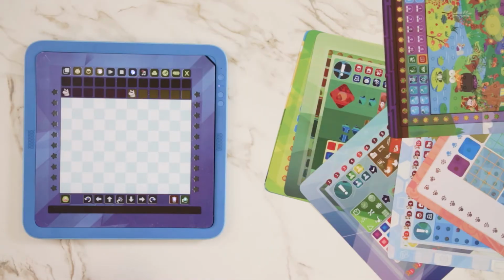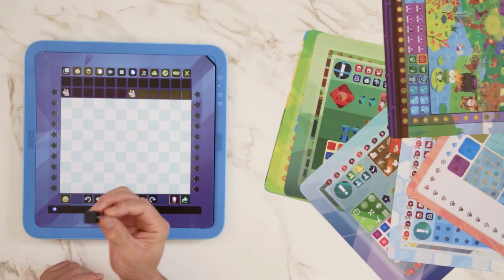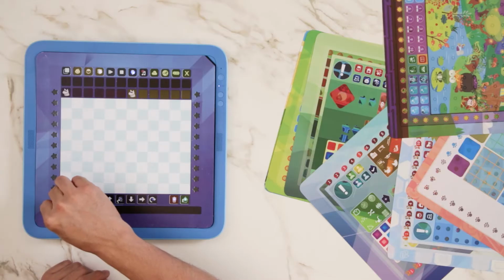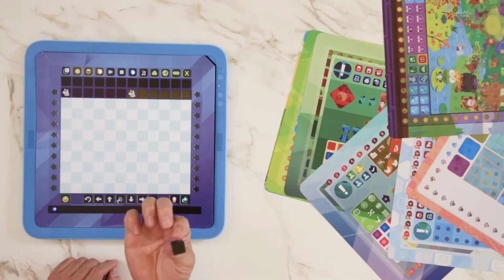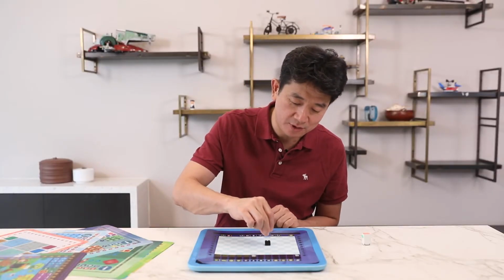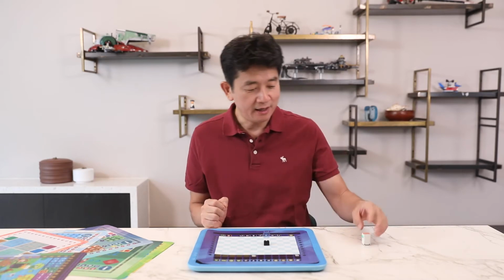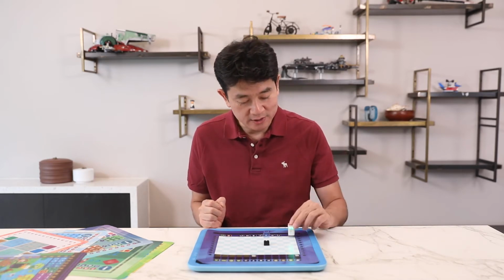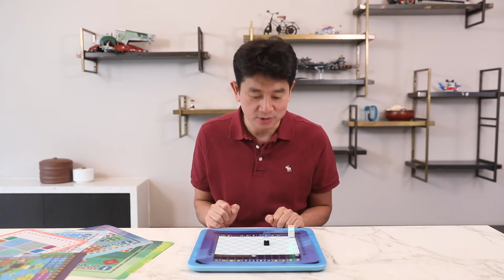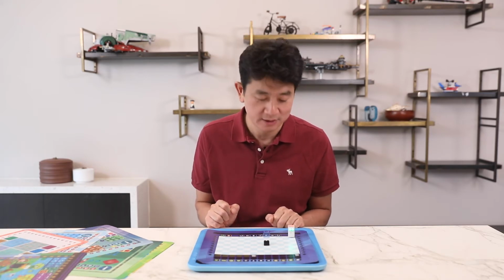To capture the monster, first you need to deploy the monster by activating it. Now this monster is activated. So now you simply place the monster anywhere in the maze, and you're going to capture it with this little robot. Let's see how many steps it takes to capture the monster with this robot.